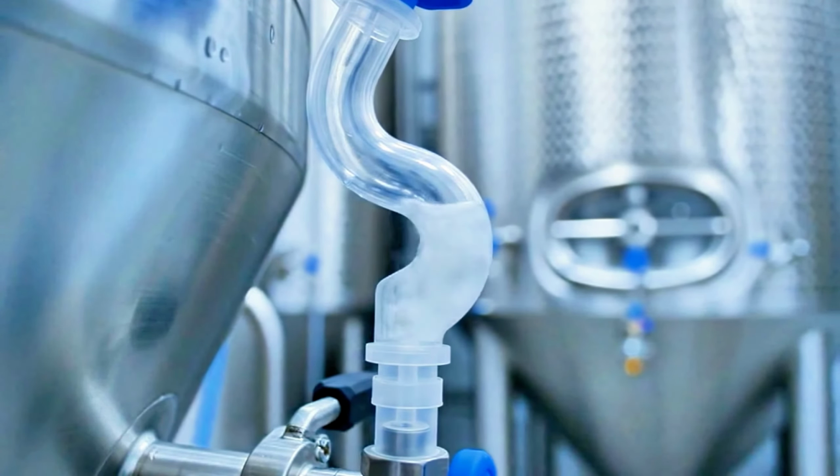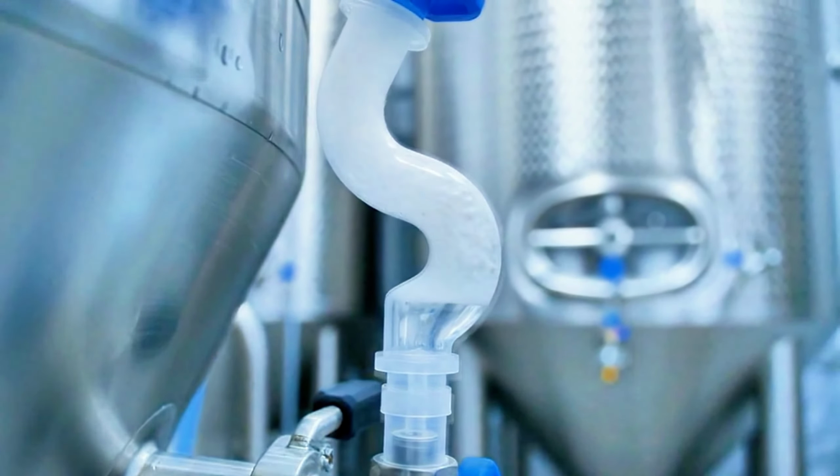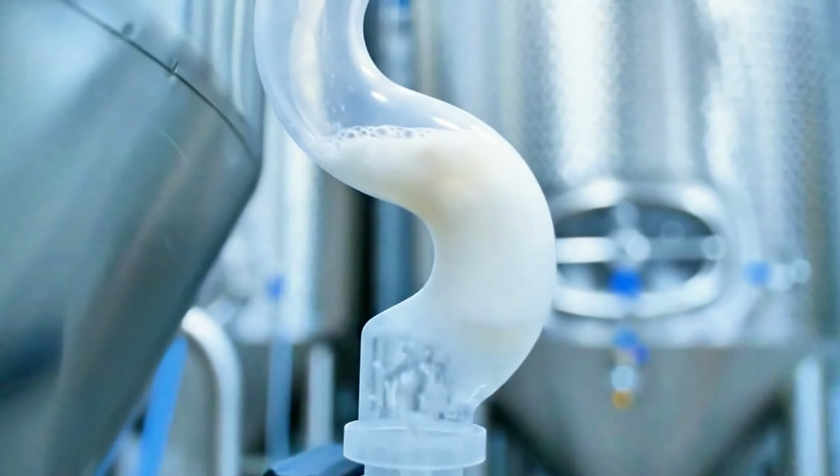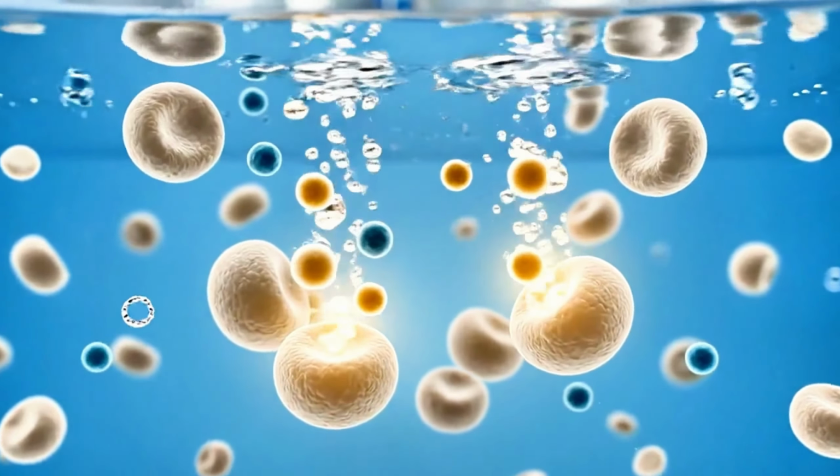The time-lapse captures the onset of fermentation. The steady stream of CO2 bubbles through the airlock. In the fermentation cellar, the yeast begins its work. At a microscopic level, we see the conversion of glucose into ethanol and CO2 gas.